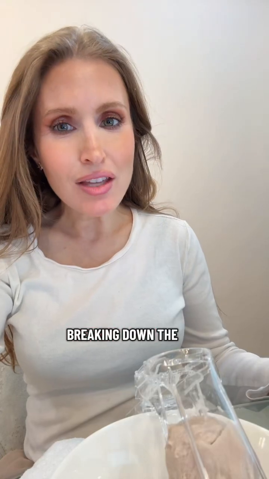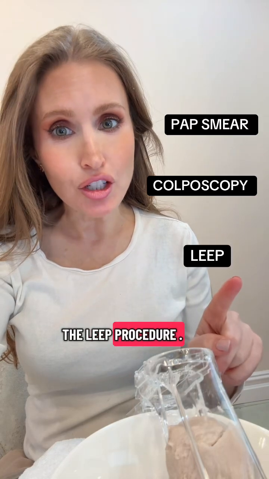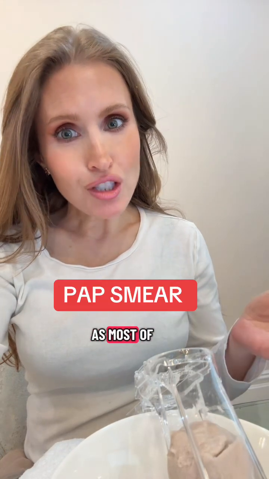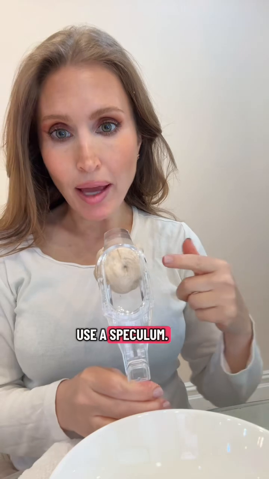Today, we are breaking down the differences between the Pap, the colposcopy, and the LEEP procedure. First, the Pap smear. As most of you know, this is a routine cervical cancer screening test. Your doctor will use a speculum.